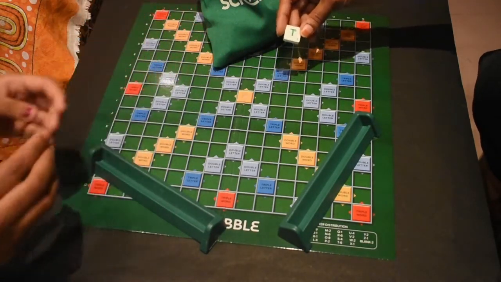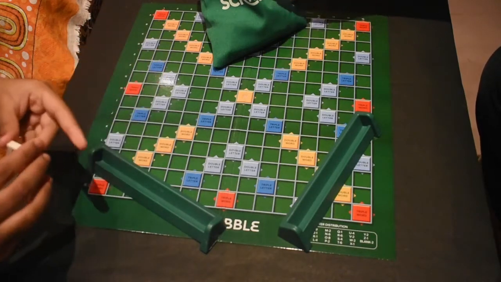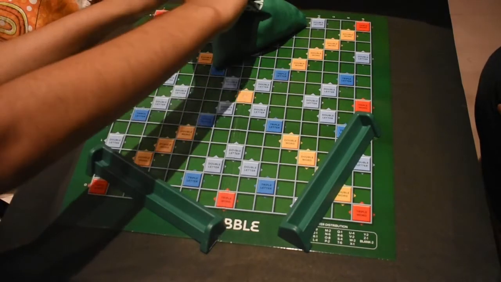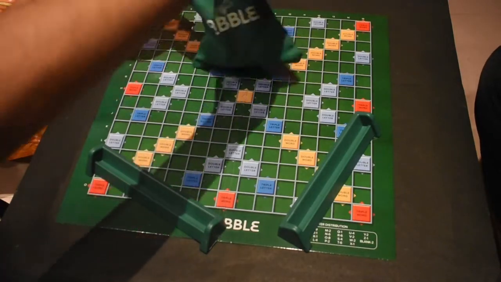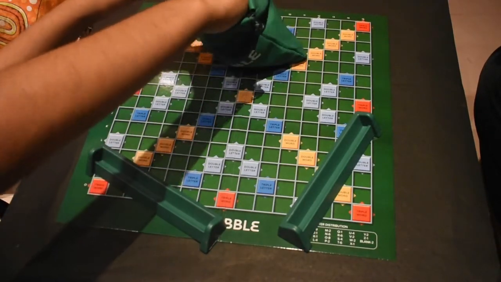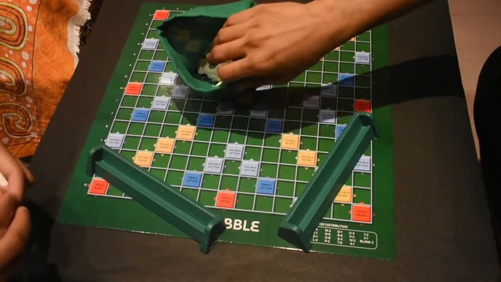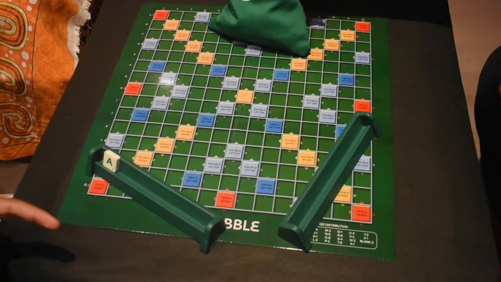So as I have got the letter closest to A, I'm the first one who is going to play. Now I'm taking 7 tiles from the tile bag.